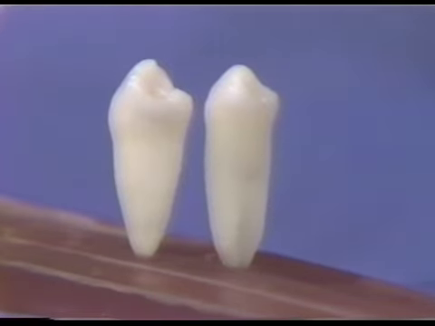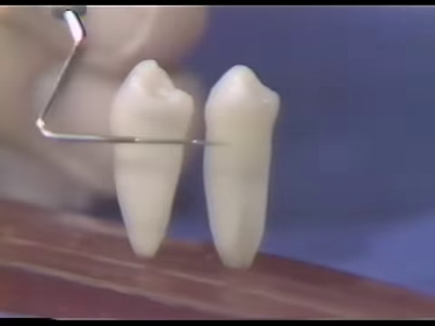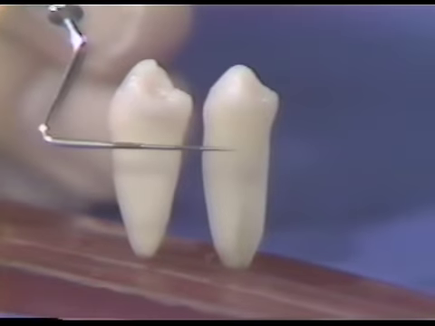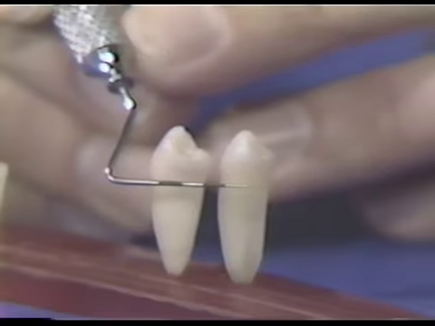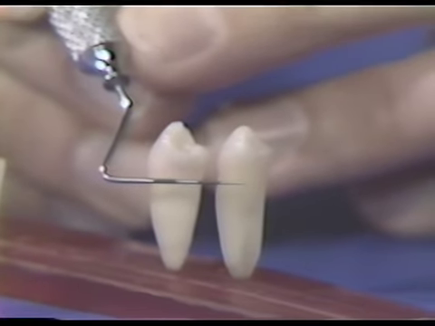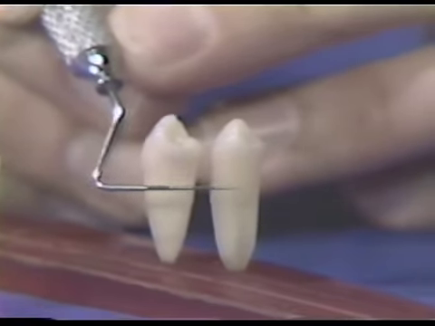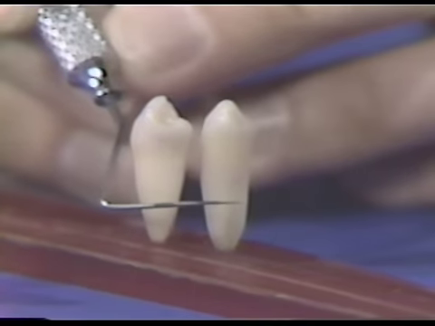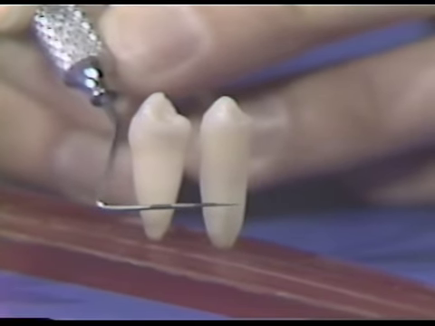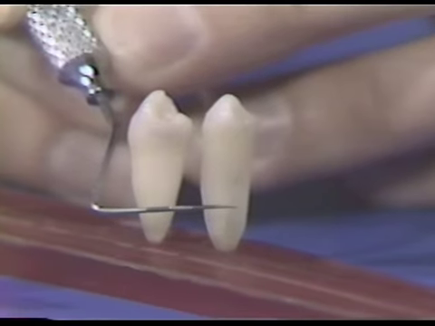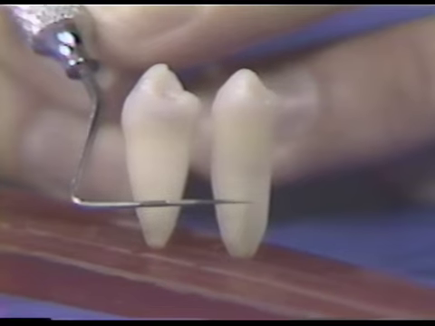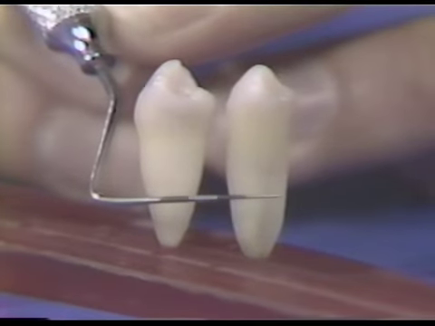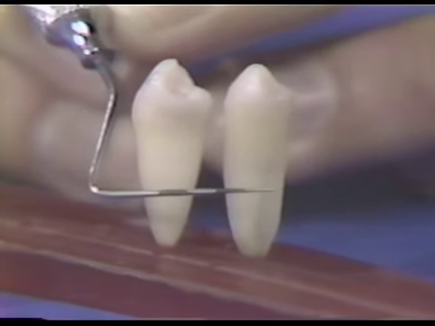For example, if this position of the explorer of the periodontal probe here indicated the level of bone, if we were to lose proportionally the same amount of bone around both of these teeth, you can see how the tooth with the tapered root will lose proportionally more bone. This means that the periodontal support of the conical-shaped root will be undermined far more than a tooth with a broad, flat root.